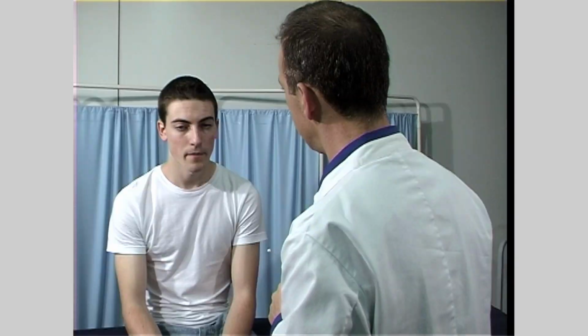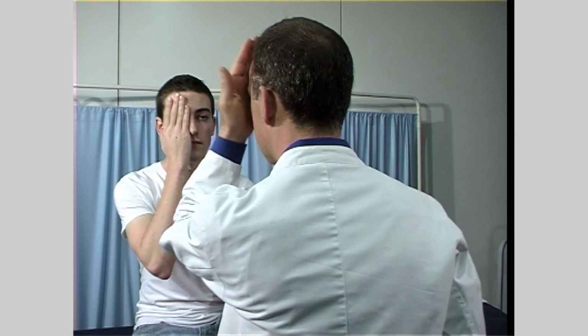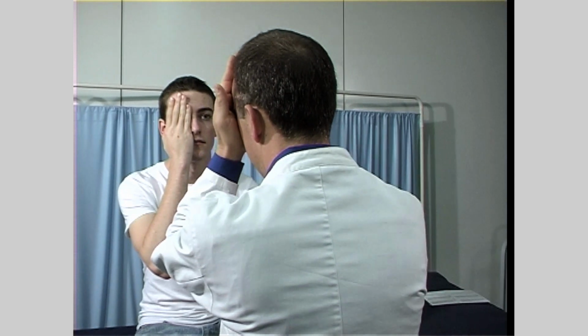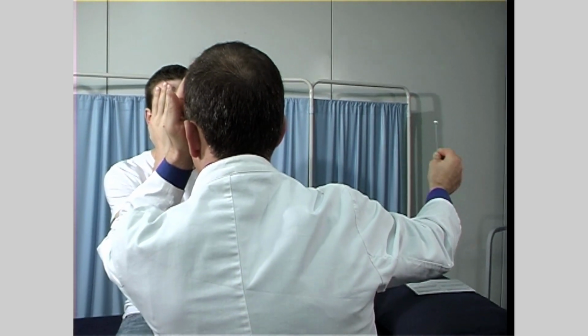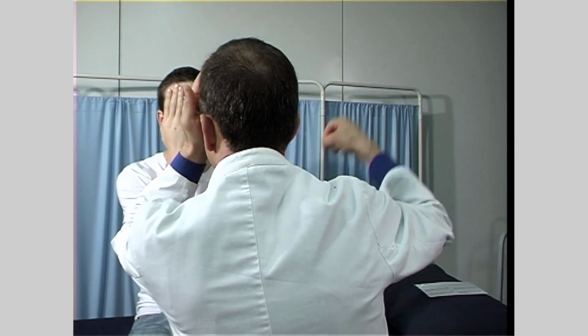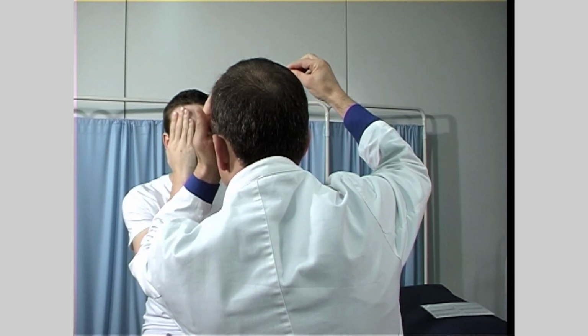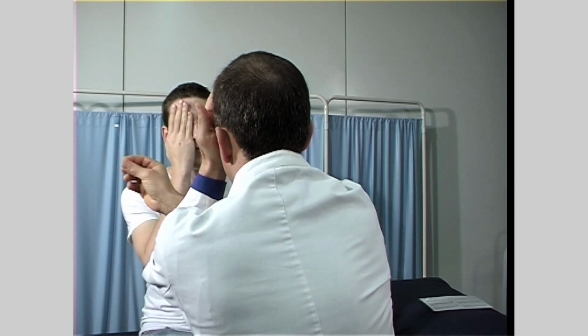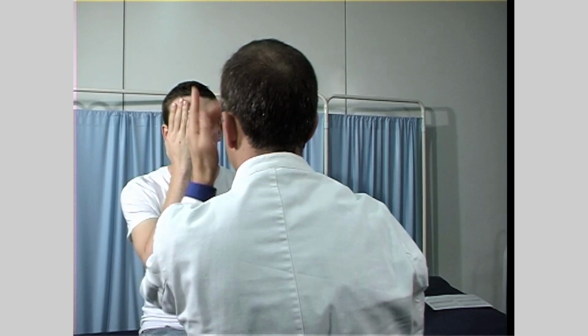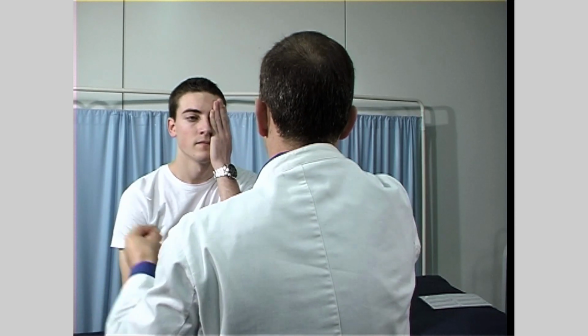Preferably use a wide-headed pin. Sit opposite the patient with a distance of about 2 feet from each other's face. Start by covering the patient's right eye and your own left eye. Test the visual field of the patient's left eye. Both the examiner's eye and the patient's eye should be fixed on the bridge of each other's nose.